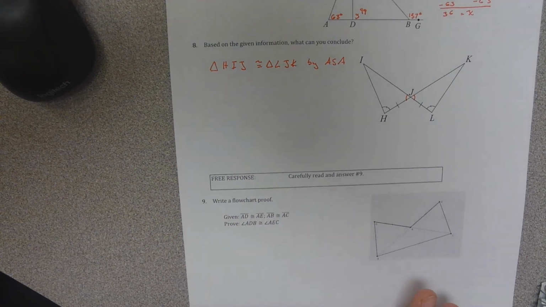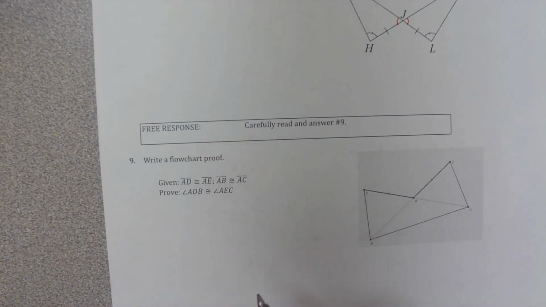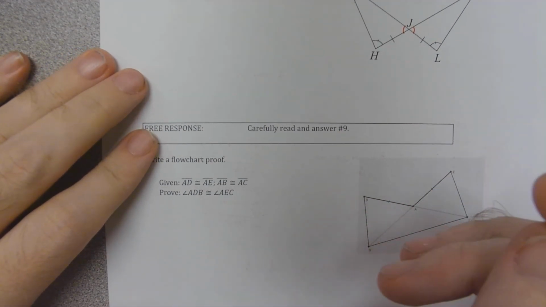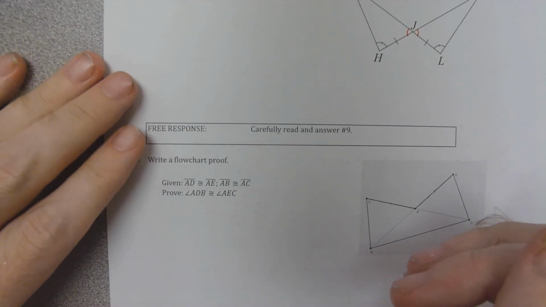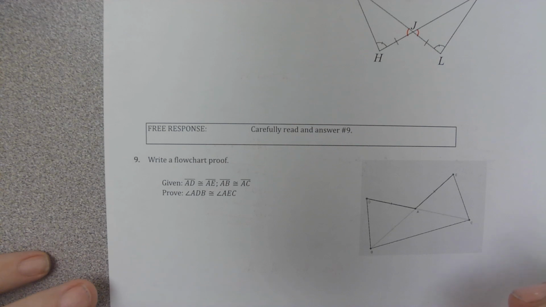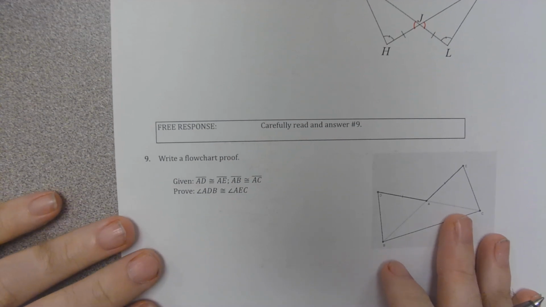Okay, and now this last one is just like the free response, and it says write a flowchart proof. I haven't shown you how to write a flowchart proof because, well, flowchart proofs are essentially useless. They only work if you are given absolutely everything you need in your givens. A flowchart proof essentially only works if you're told everything from the start, and so you can say, because everything was given to me, here's the answer. So they don't really work well. So it says write a flowchart proof, so we're not going to do that. You're going to stick with what we've been doing.